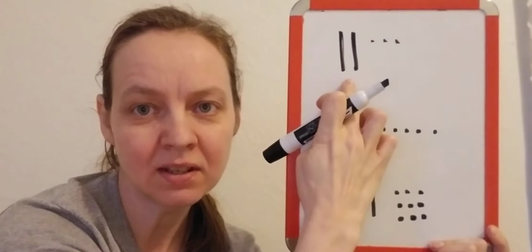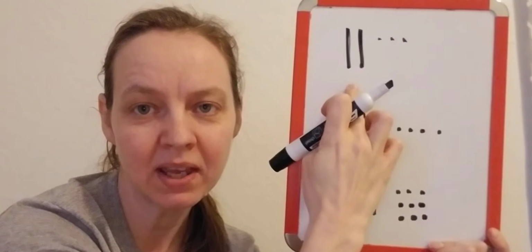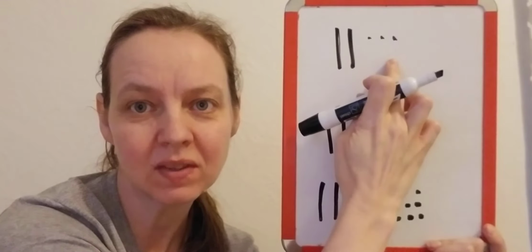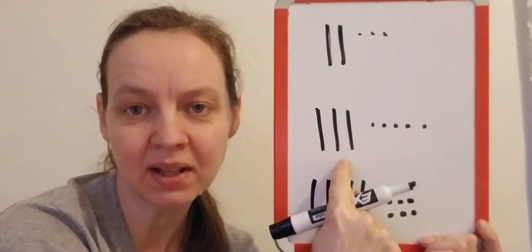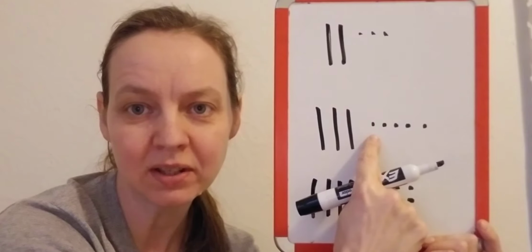How many tens do you see? Put that number right here. Then how many ones do you see? Write that number right here. Then go down to this one. How many tens do you see? Write that number right there. How many ones do you see? Count them all the way across. Write that number right there.